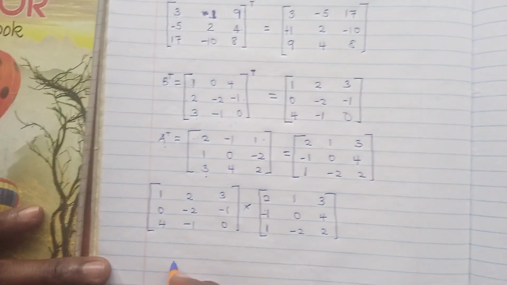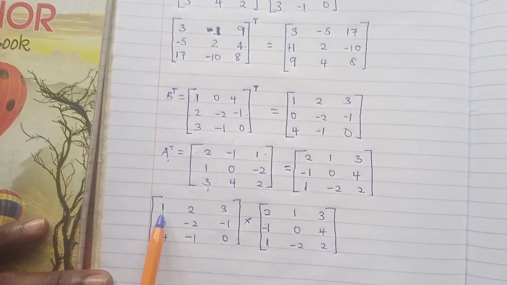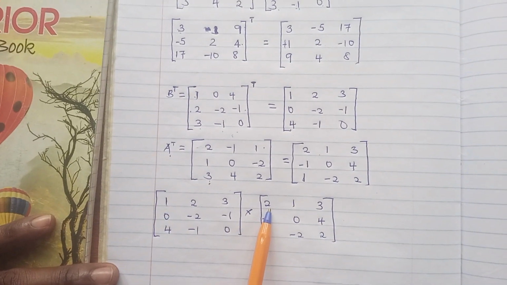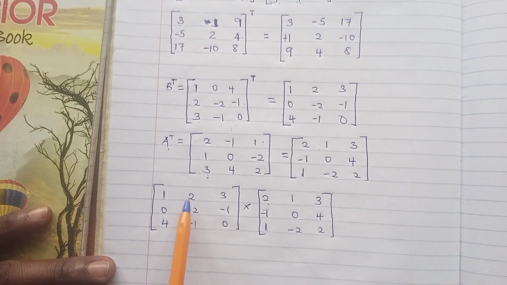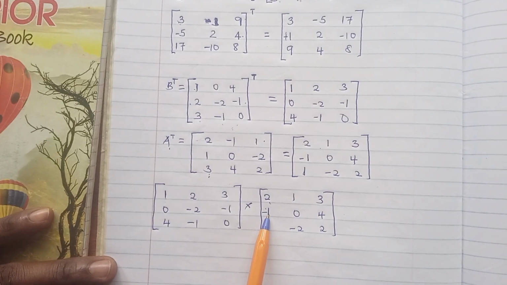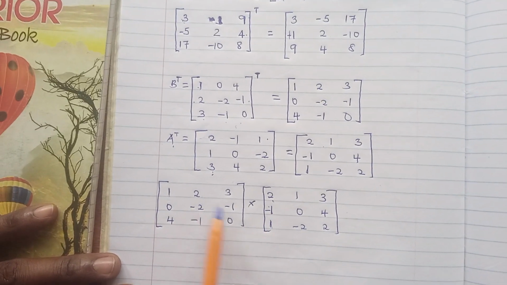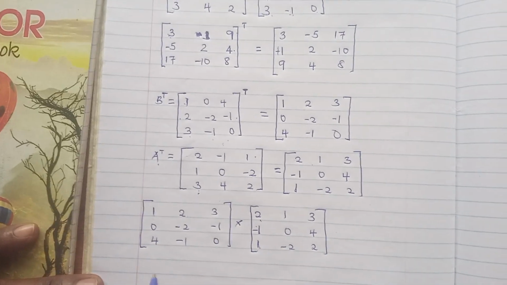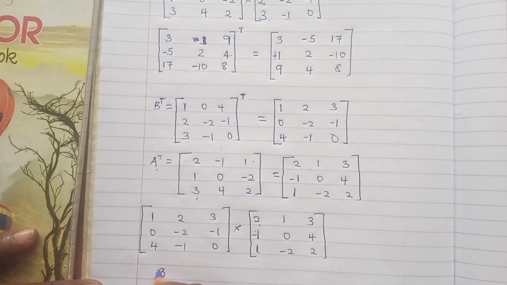So now let us multiply these ones. So it is 2 multiplied by 1, multiplied by 2. It's going to give us 2 plus 2 times -1. It is going to give us -2. So 2 minus 2, it is 0. And then 3 times 1, we're going to have 3.